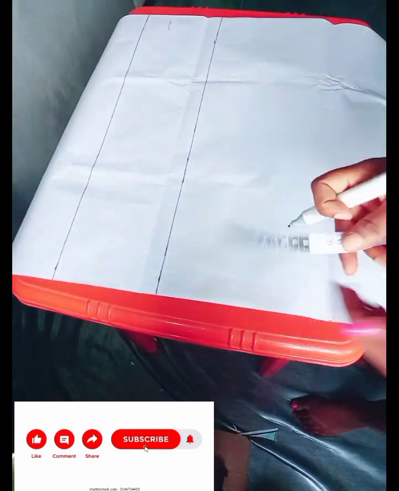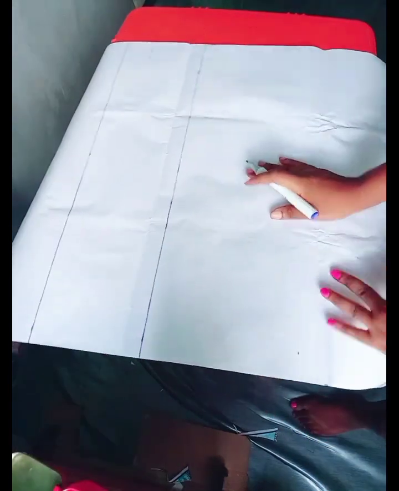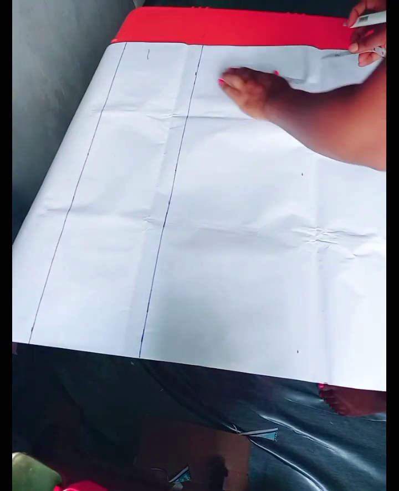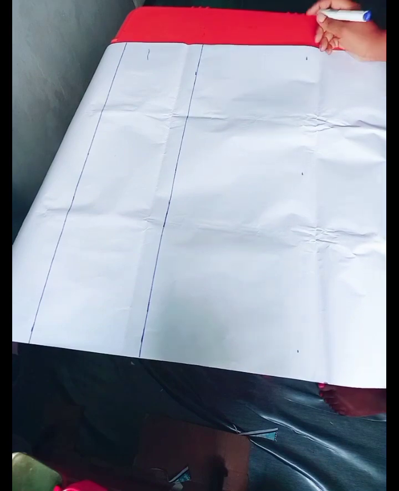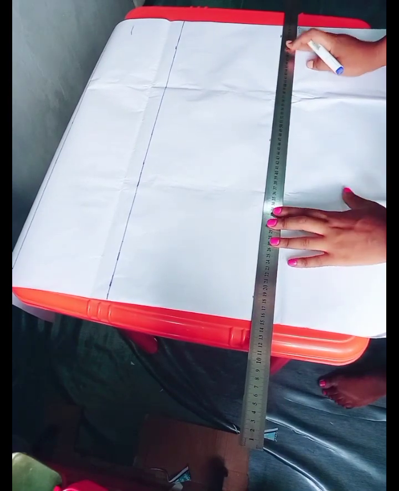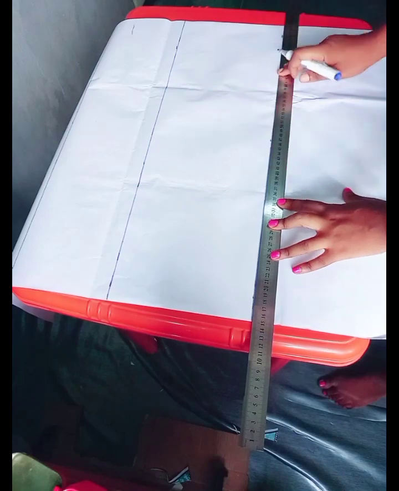So the next thing I will do right now is from my full front length line, or from my waistline, I'll get my hip. So I'm coming down by 8 inch to get my hip line. So 8 inch works standard for almost everyone. But in some cases you can still go on to remeasure them. So starting from the waist point on the side of the body, you take from the waist point all the way down to the hip.